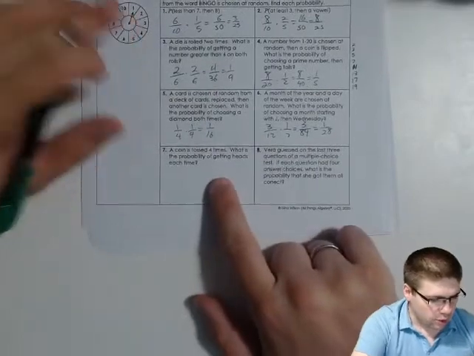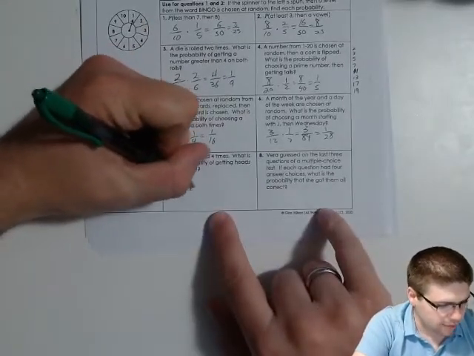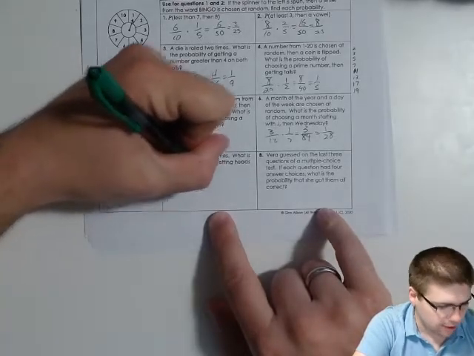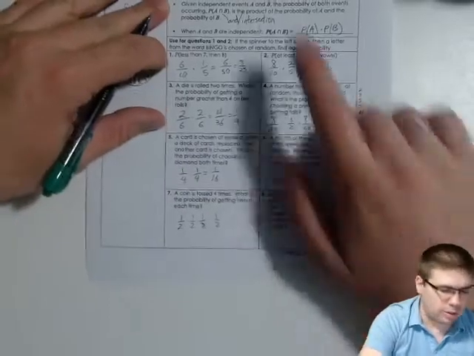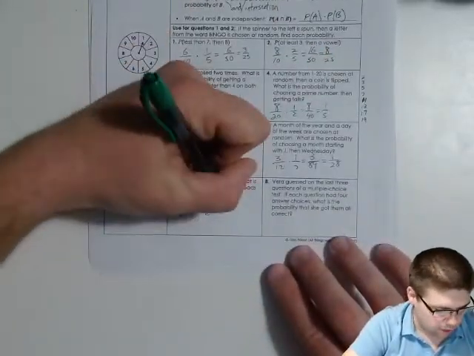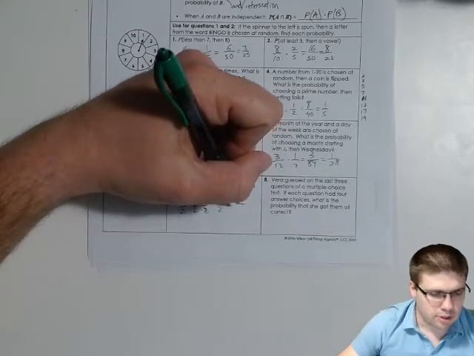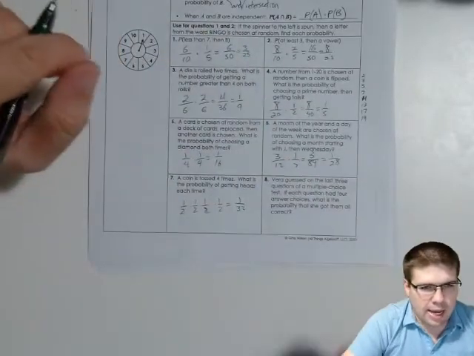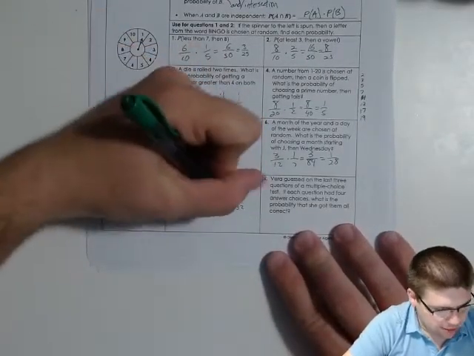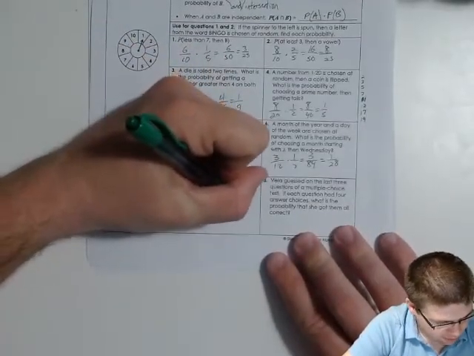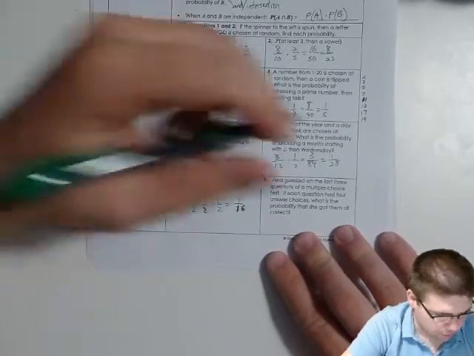A coin is tossed 4 times. What is the probability of getting heads each time? That would be 1/2 times 1/2 times 1/2 times 1/2. All right, so that's compound, more than just 2 events, which is why it's 2 or more. We could also have done this as 1/2 to the 4th, and so we get 1 out of 32 for this one. And I didn't multiply that right. 1 out of 16. Sorry, 32 would be to the 5th. Sorry, 1 out of 16. 2 times 2 is 4, times 4, yeah, 16.